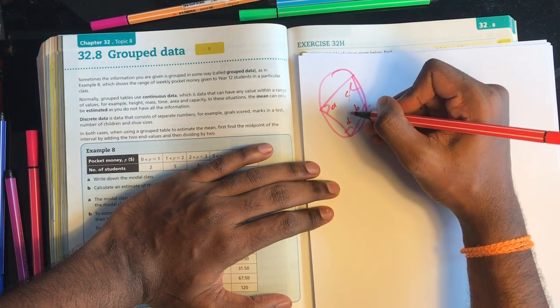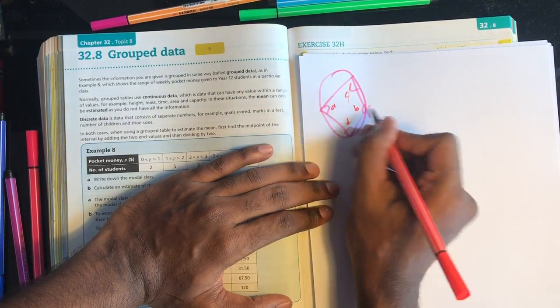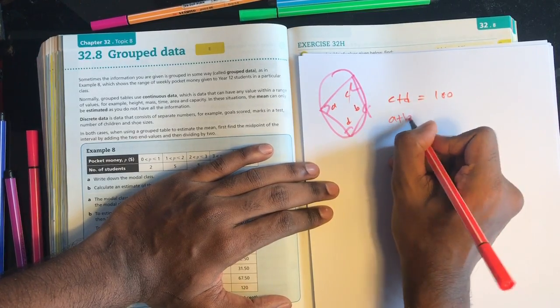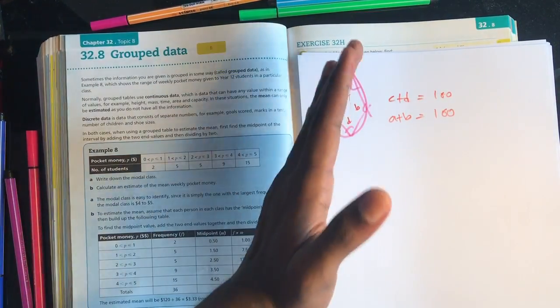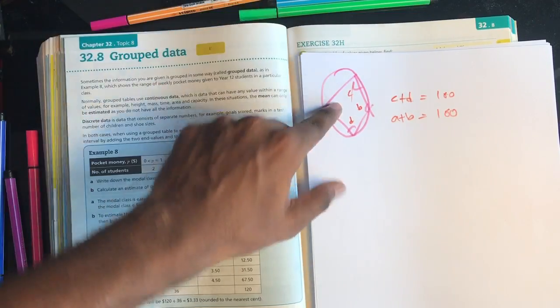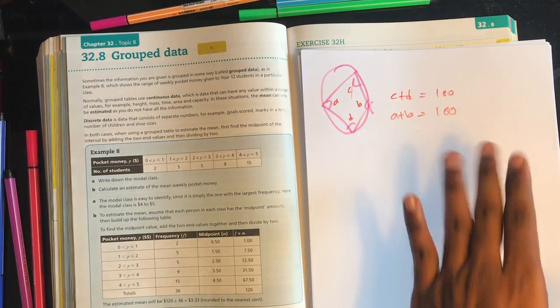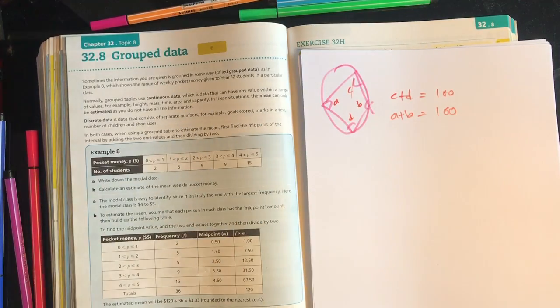So what does a cyclic quadrilateral tell you? The diagonal angles, when you add them up, have to equal 180. That means C plus D must equal 180, and A plus B must equal 180. Only diagonal. You cannot take the neighboring angles like this. No, no, no. It has to be diagonal only, then we call it a cyclic quadrilateral. If not diagonal, then not a cyclic quadrilateral.